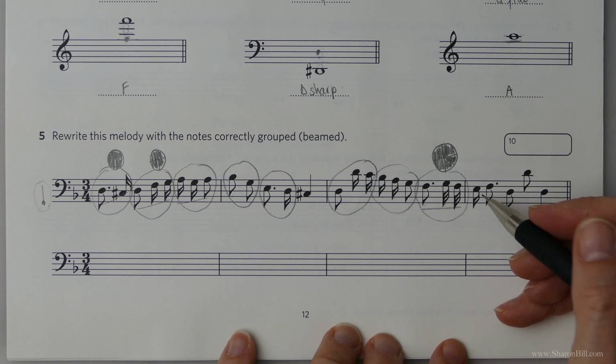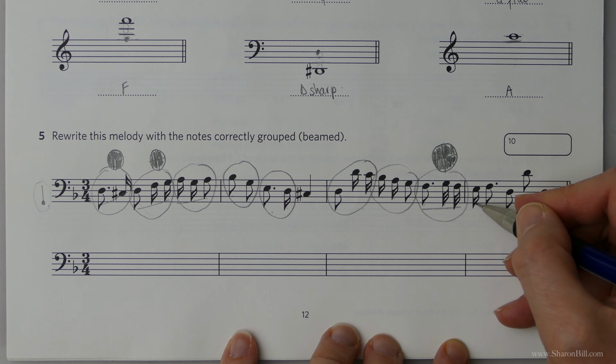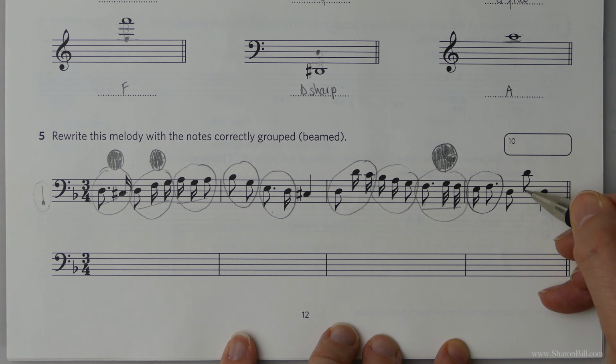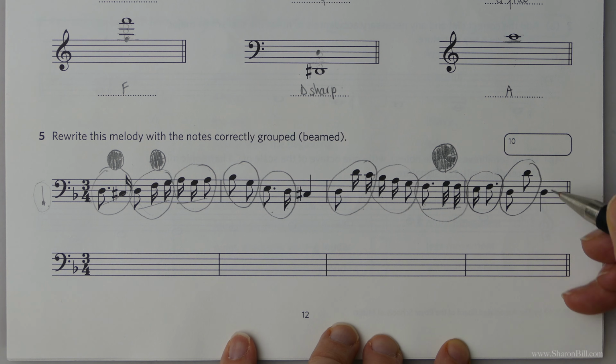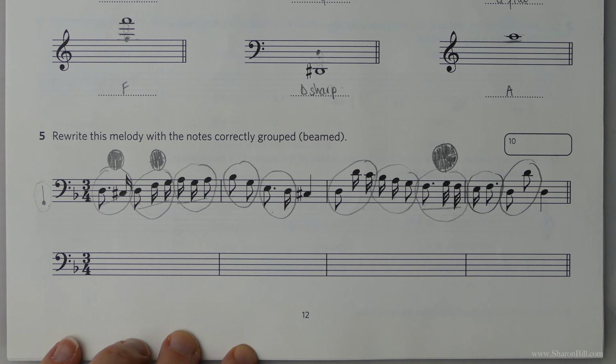Now we have the same scenario as here and here, but in reverse. We have a quarter of a beat and then 3 quarters. Then we have 2 halves to give us beat 2. Beat 3 is a crotchet, so nothing to do there. So we've done the thinking now. Now we've just got to write it out.